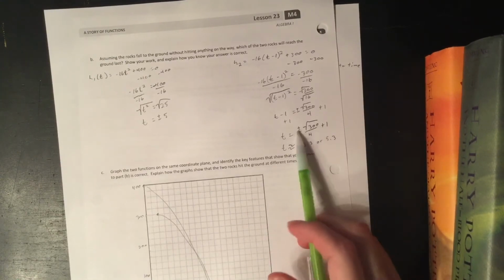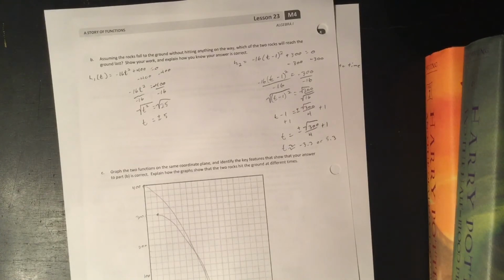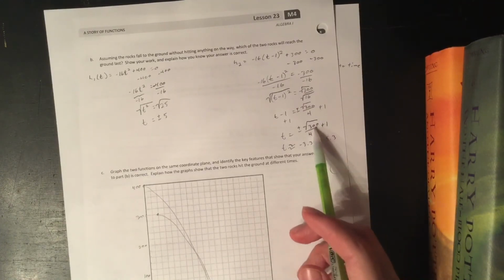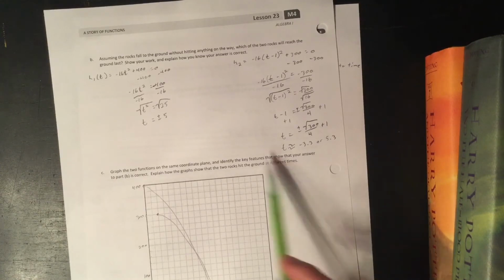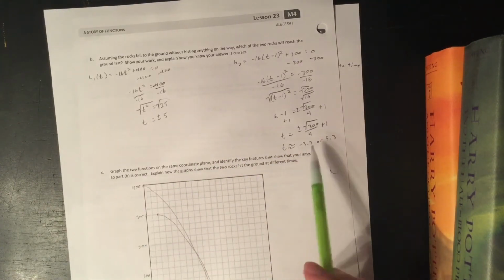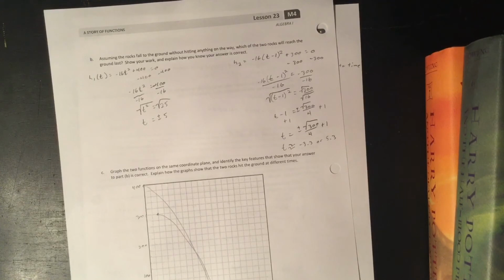When you're using that, for this one, it's saying which one reaches first. Unless you're really good and you can tell what these are right off the top of your head, I would use a calculator, plug them in, figure out just about where they would be, and then we can see the difference between the two. So the answers here are approximately negative 3.3 and 5.3.